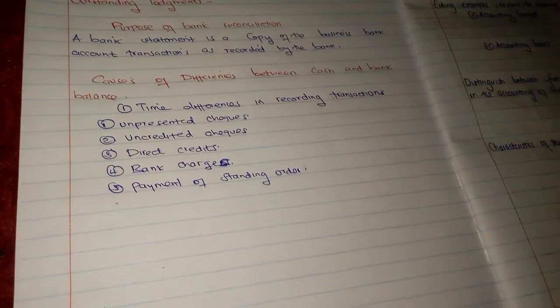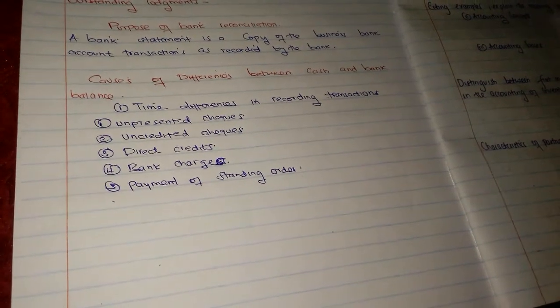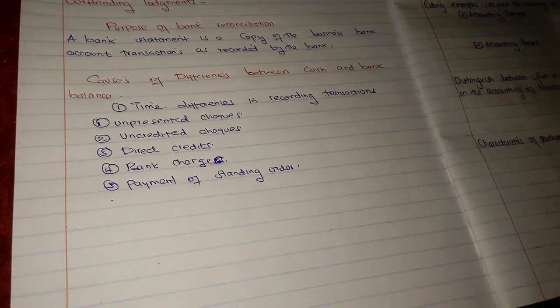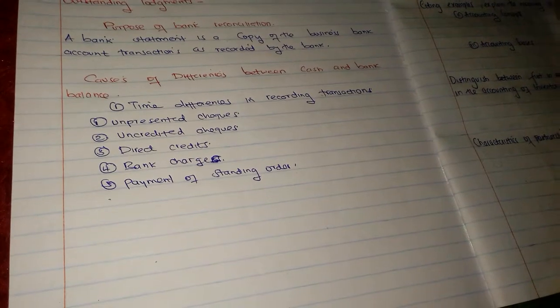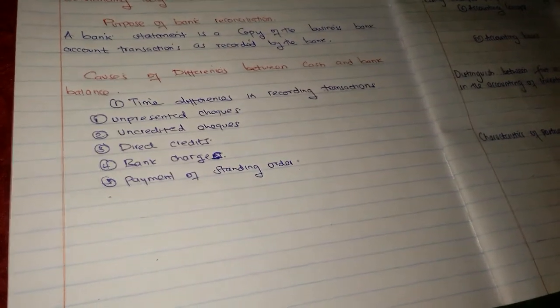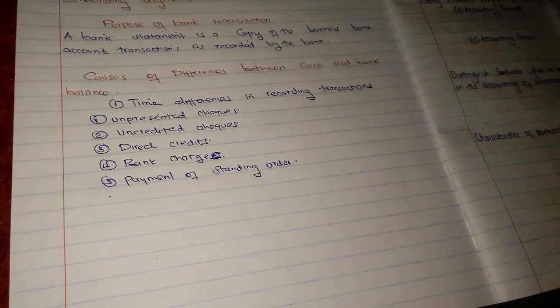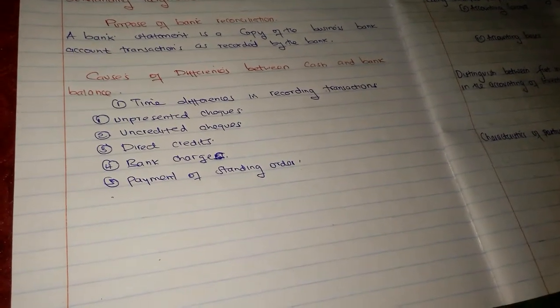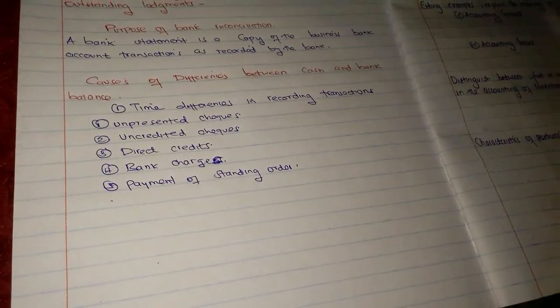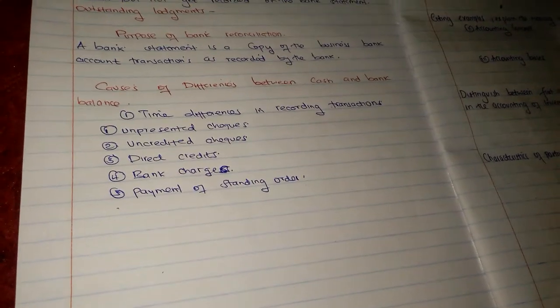Okay, normally periodic payments like insurance are best executed by way of standing order. The business will not know about the execution of the payment until the receipt of the bank statement is given to them. Okay, the standing order will appear in the bank statement but not the cash book.